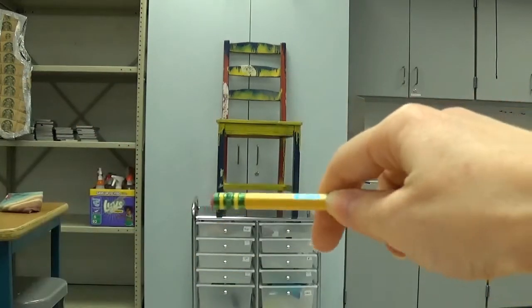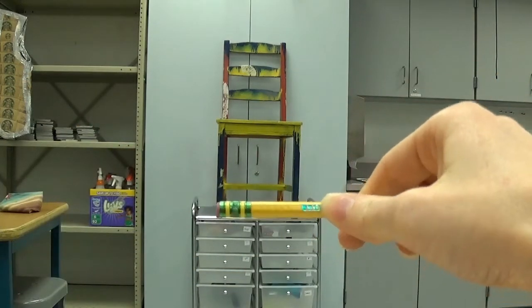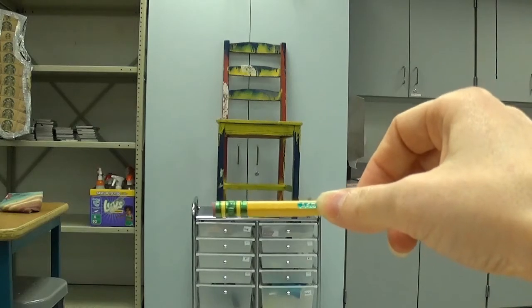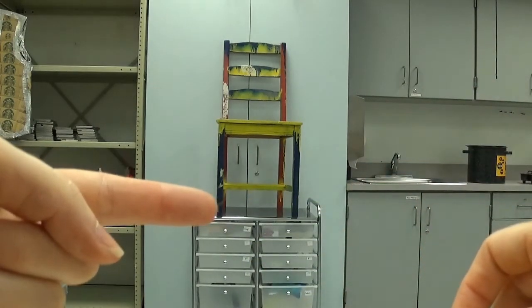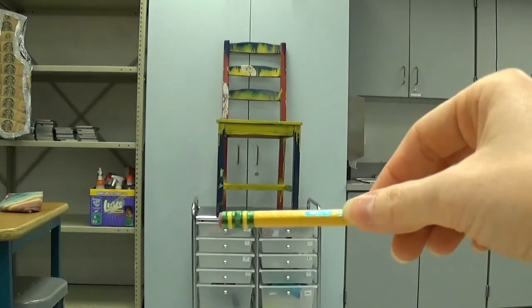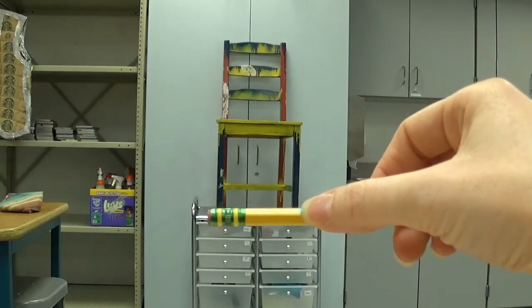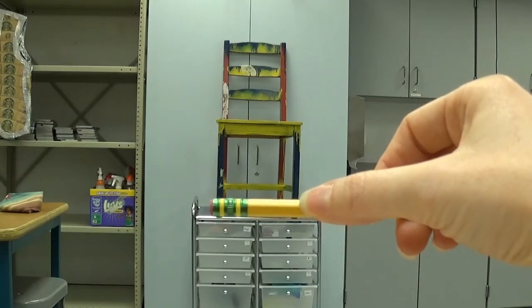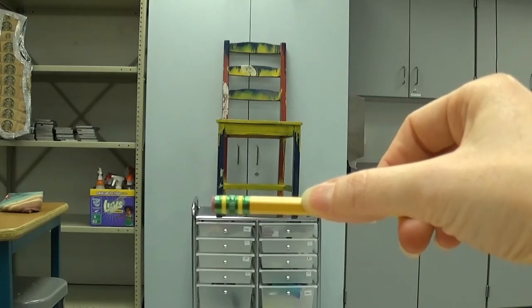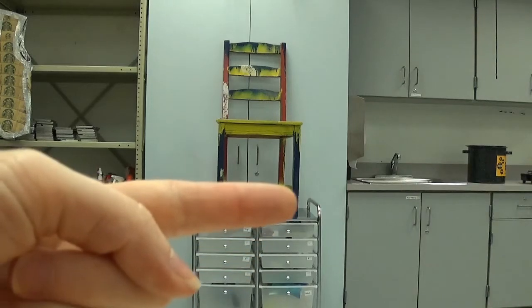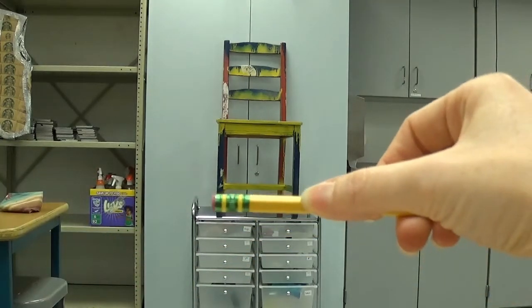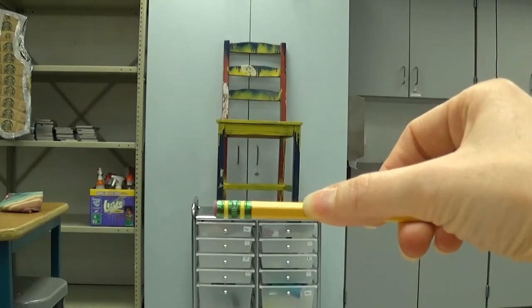I'm right-handed, so I'm going to show you that again. You're going to line your eraser up with the leftmost point of your object, so the widest part, and then line your thumb up with the rightmost edge of your object. Now that's the width of our object.